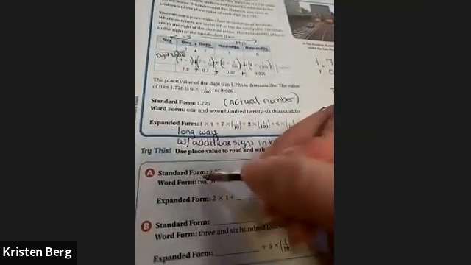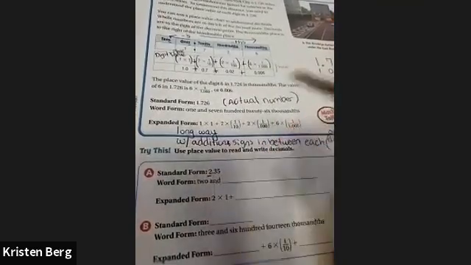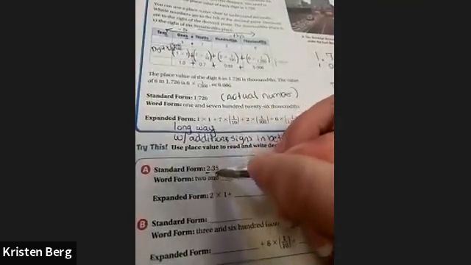So in this case, when you are writing out the words to this, you're going to do the first part before the decimal, which is just a 2. And then you have the decimal, which is "and". Now, how you do this is you look at that back number. How do you say 35?